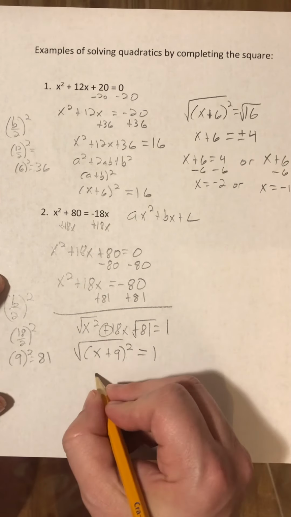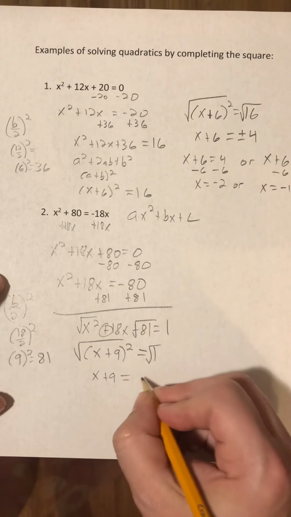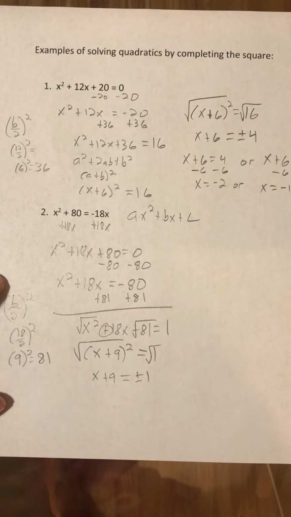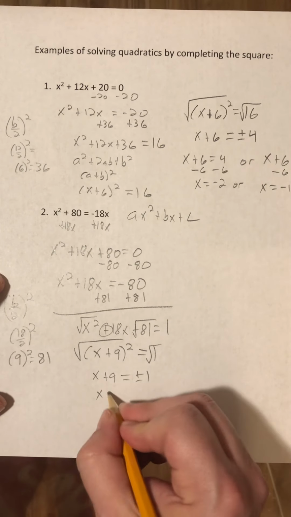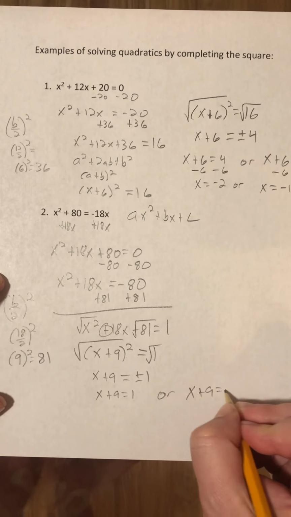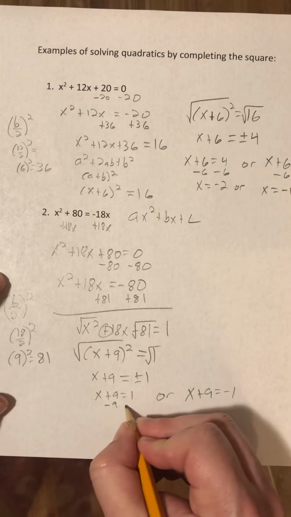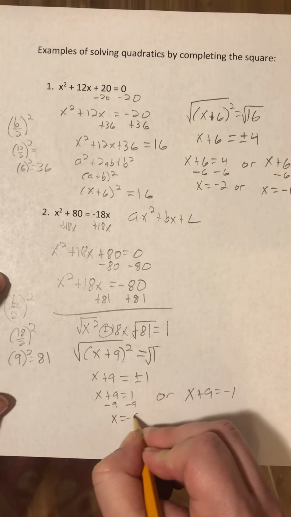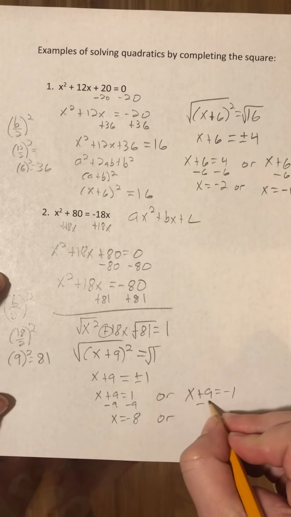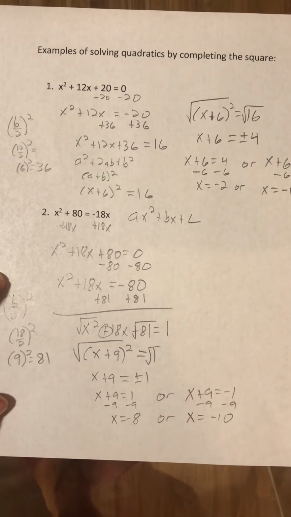If I take the square root of x plus 9 squared, I get x plus 9. If I take the square root of 1, that gives me plus or minus 1. So I've got x plus 9 equals 1, or x plus 9 equals negative 1. And I'm going to go ahead and finish solving for both. I'm going to subtract 9 from both sides, so x equals negative 8, or if I subtract 9 from both sides there, I get x equals negative 10.